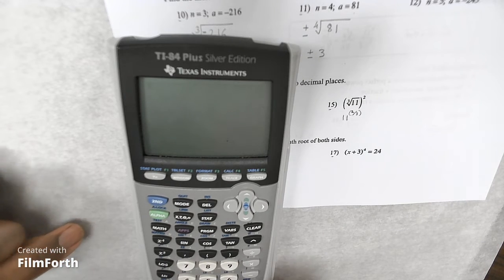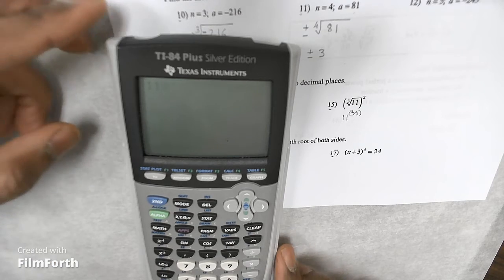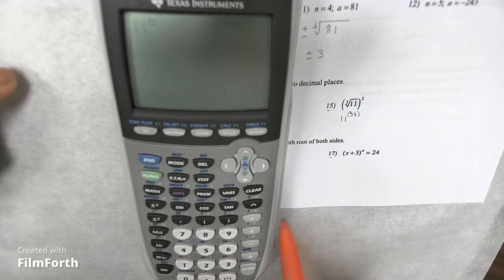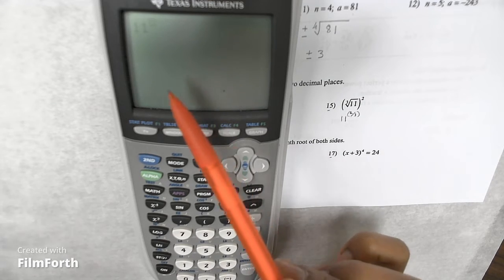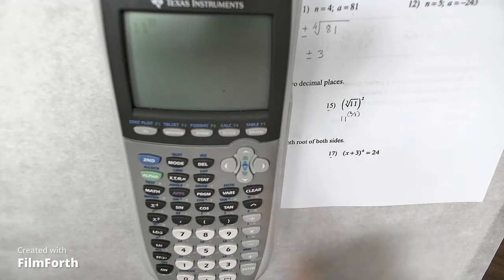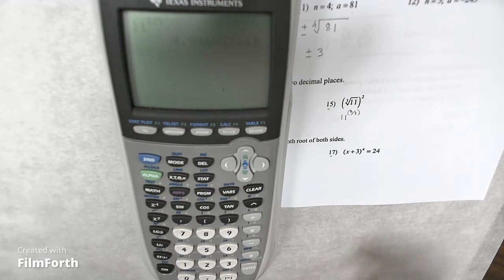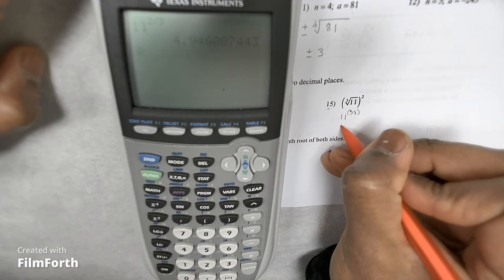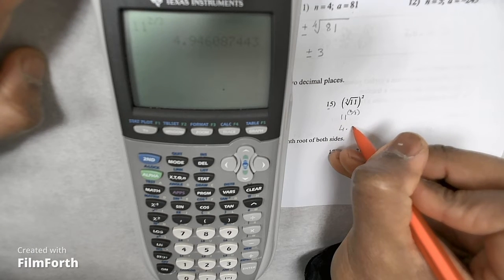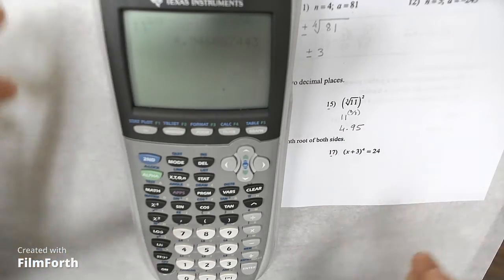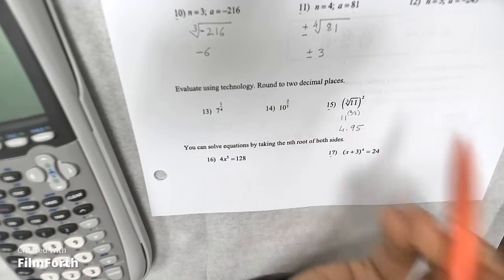So you have the number 11, then the raise button, which takes you to the raised form, and then put 2 divided by 3 at the top. So it's 11 raised to 2 divided by 3, and then you enter and you get 4.946. So we will round that to 4.95. It says to round to 2 decimal places, so read the question carefully.